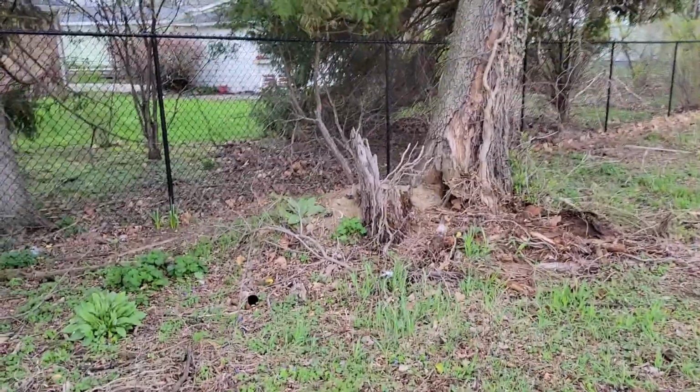So here I am, pretty much walking along this. There's just a lot of trash and crap over here. There's nothing over here that seems like it's out of place or shouldn't be here. Again, this is what I'm looking at.